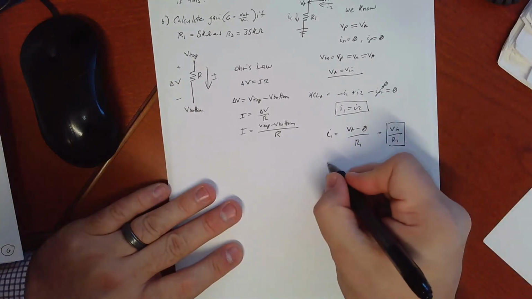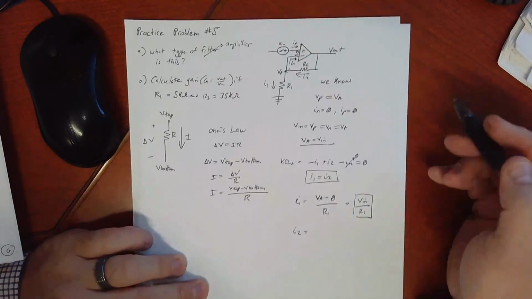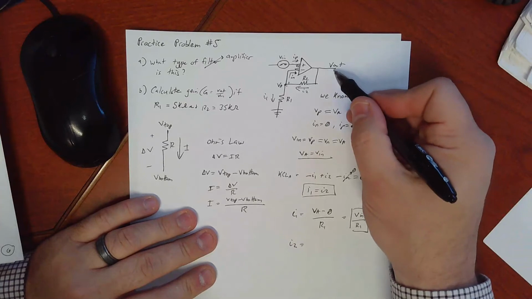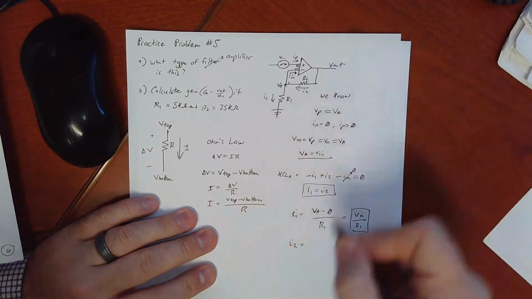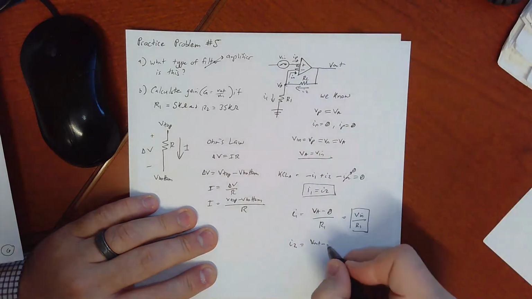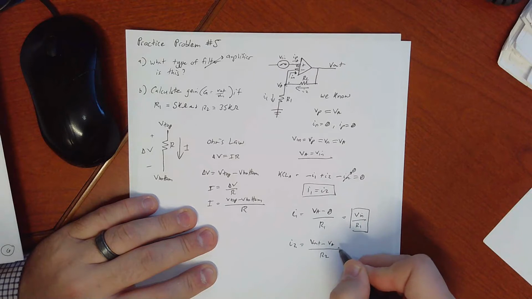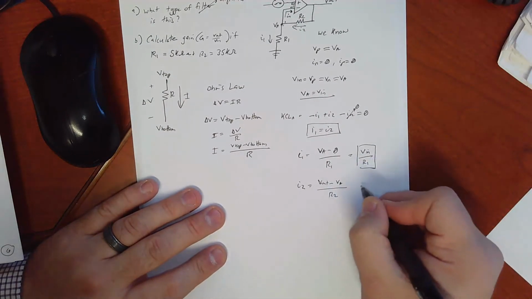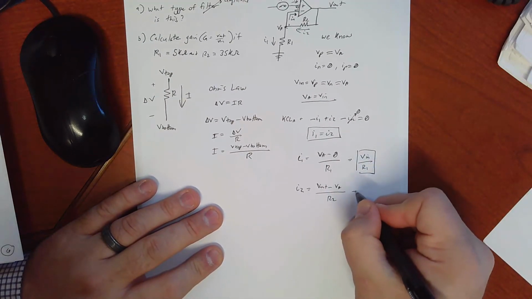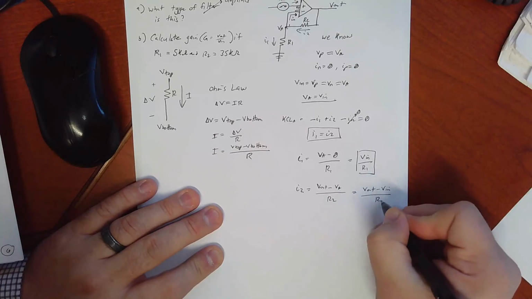We can write a similar equation for I2, where here V top is equal to V out minus the bottom, which is equal to VA, over R2. And again, we know that VA is equal to Vn, so that's equal to V out minus Vn over R2.